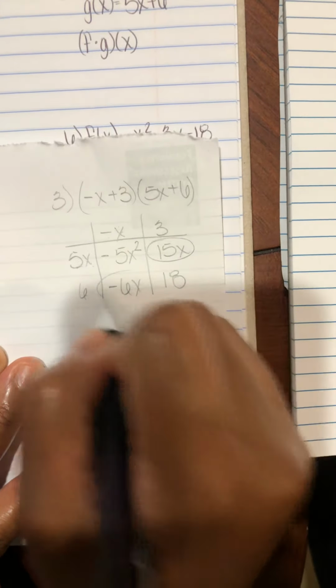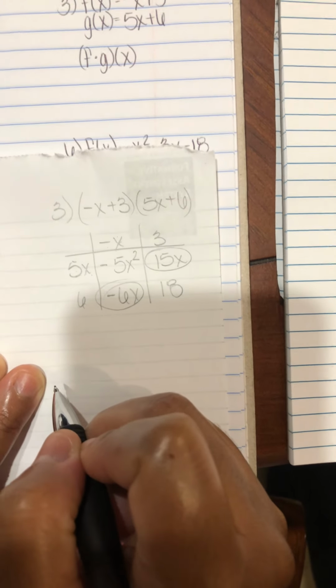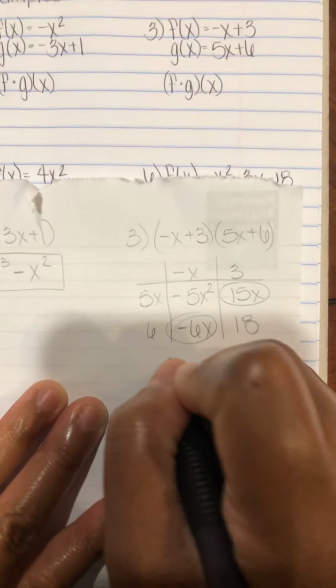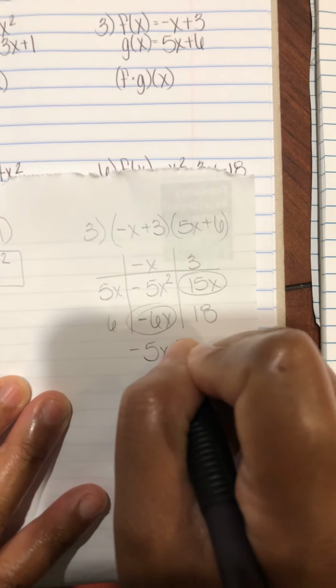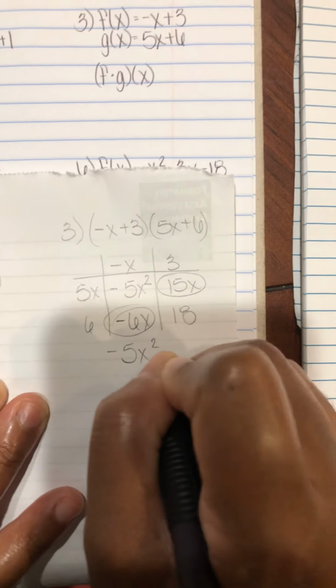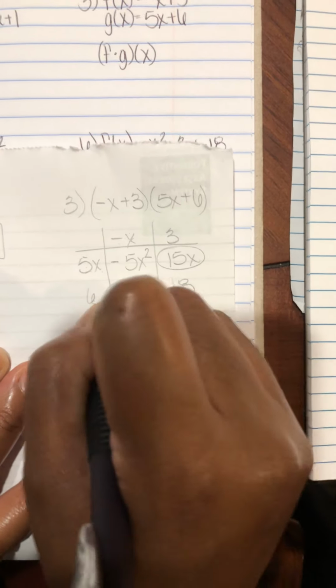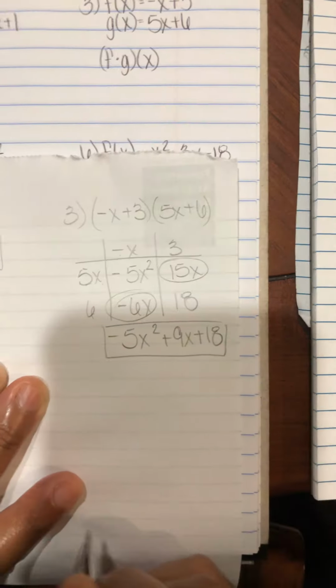Keep in mind, I need to do the like terms. So 15 minus 6 gives me 9. So my answer here would be negative 5x squared plus 9x plus 18. And this is my answer.